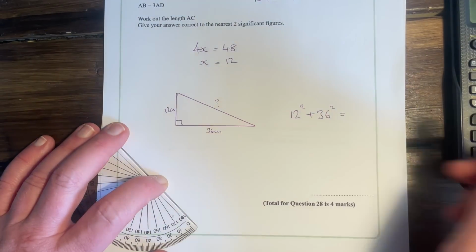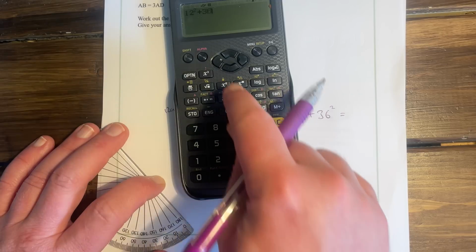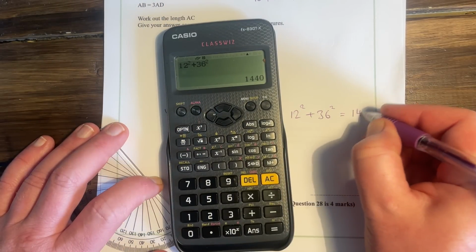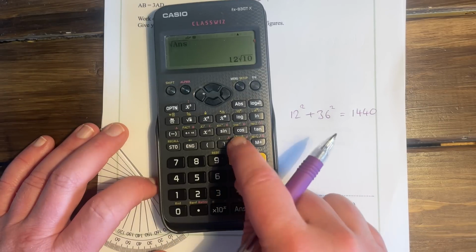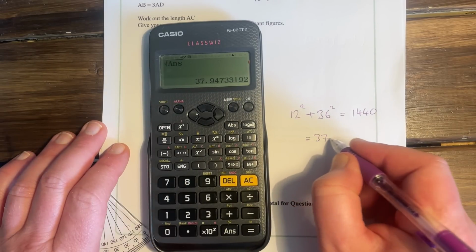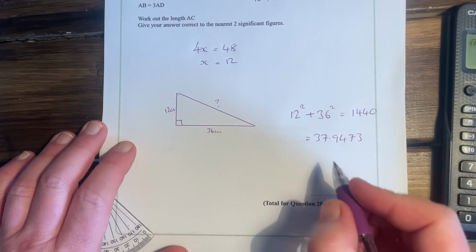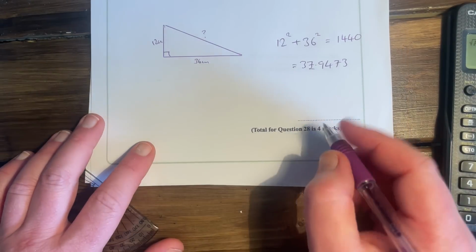So that's done on the calculator. 12 squared plus 36 squared is equal to 1440. So if I square root that answer, I get 37.9473, and it says correct to 2 significant figures, so that'll be 2, the 9 will affect it, so 38 centimetres.